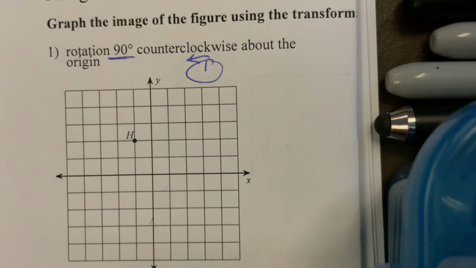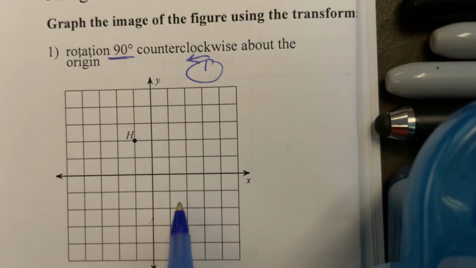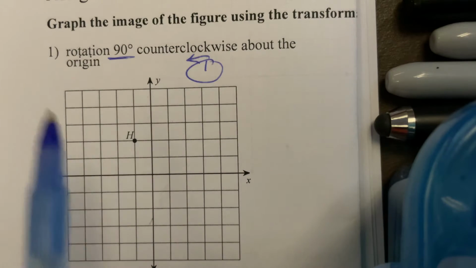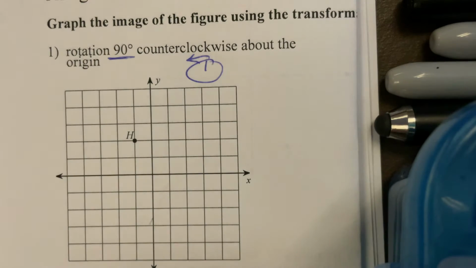Okay, so what can make rotations confusing is that if you're starting down here at the bottom, it kind of feels like you're rotating to the left instead. So imagine the clock at noon, would you go right or would you go left? Okay, so think about it that way. So counterclockwise, we're rotating in that direction.